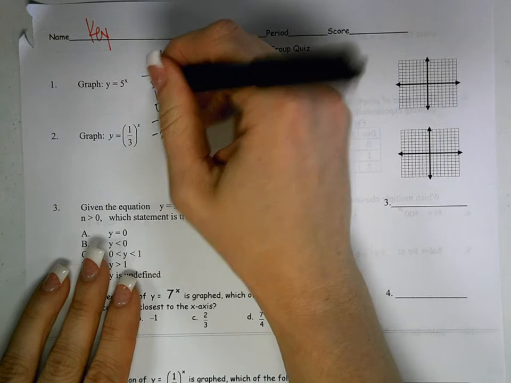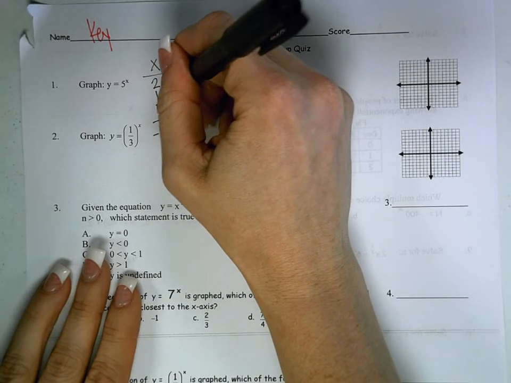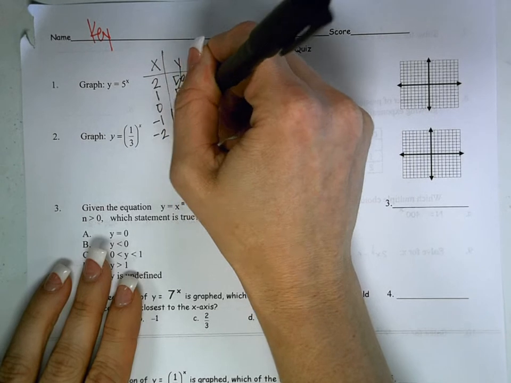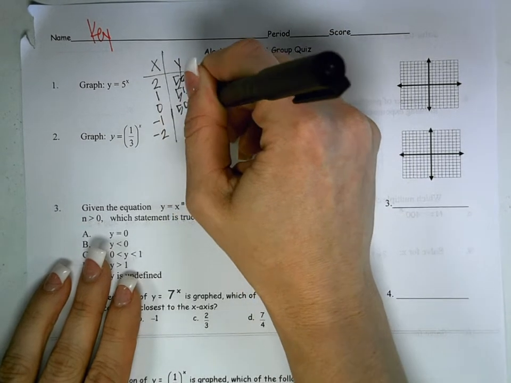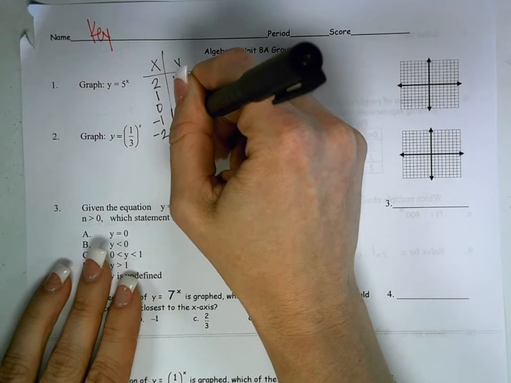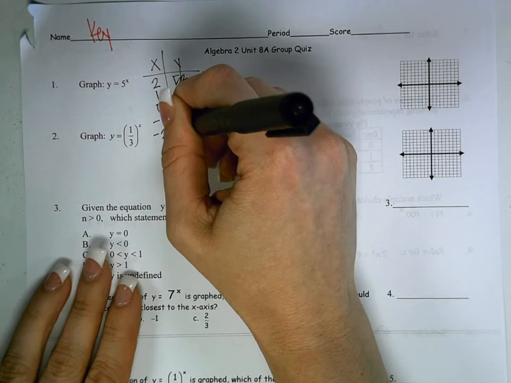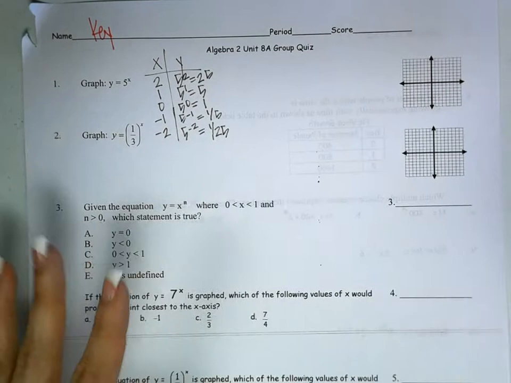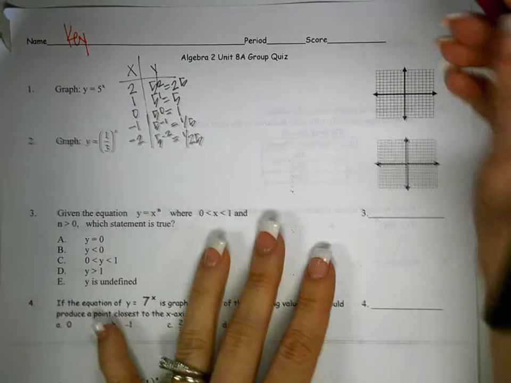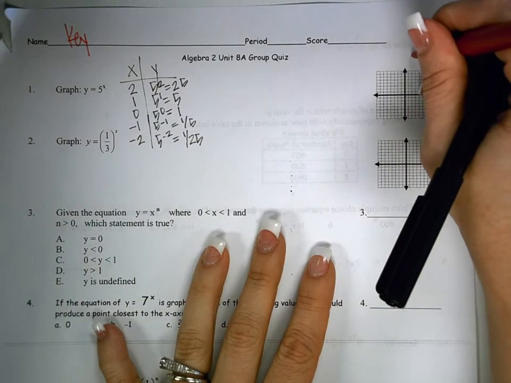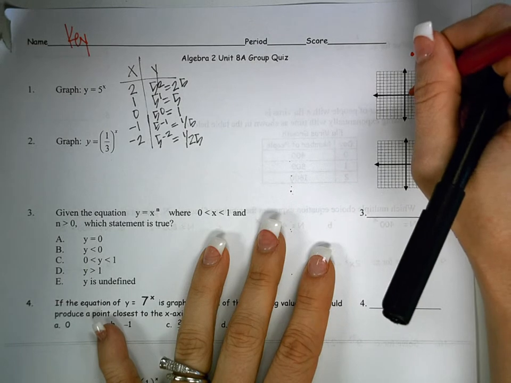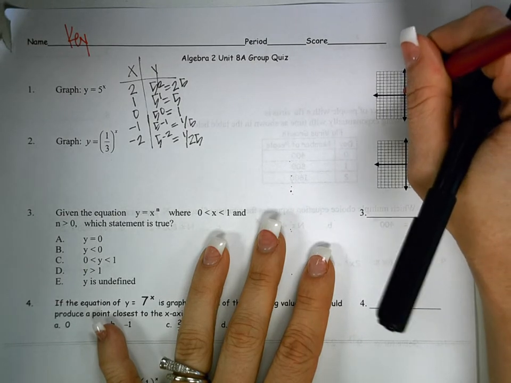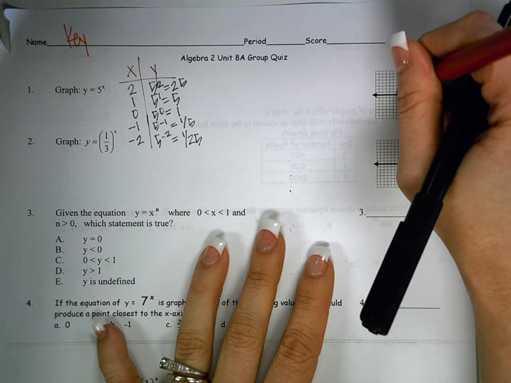So if you plug in, 5 squared would give you 25. 5 to the first gives you 5. 5 to the 0 is 1. 5 to the -1 is 1/5. 5 to the -2 is 1 over 25. So if you plot those points, we go over 2, up 25, so that's way up here. Over 1, up 5. I think it's right there. Over 0, up 1, and then these are just really, really close.